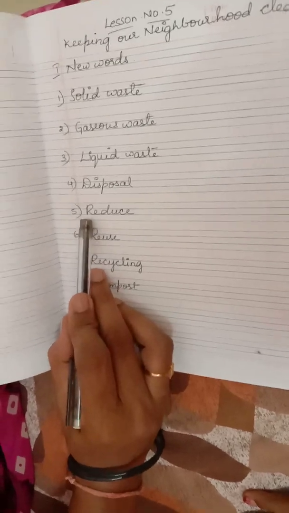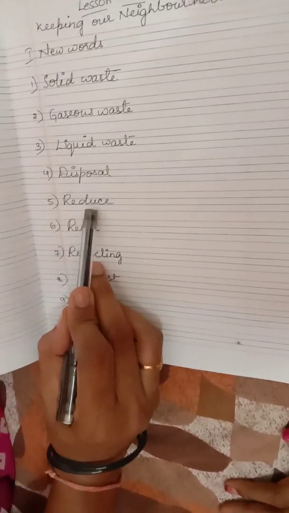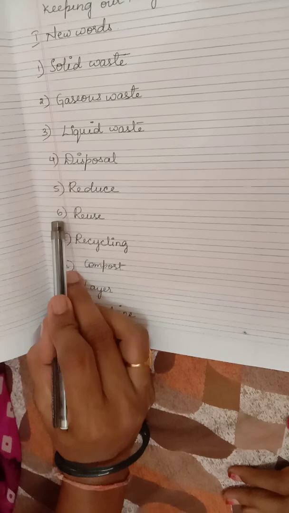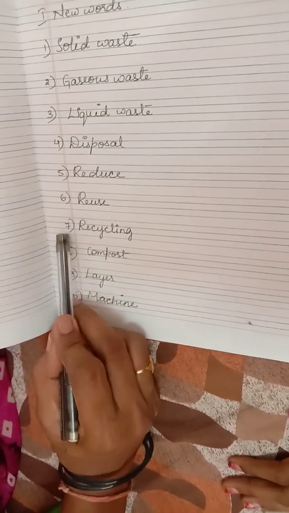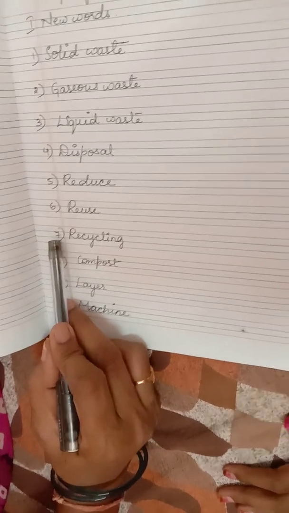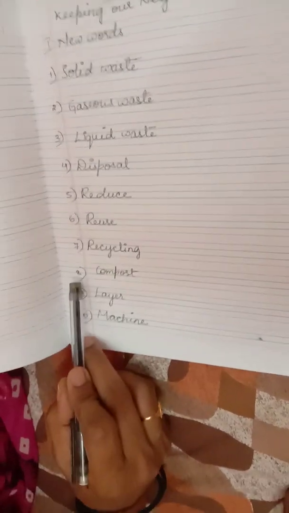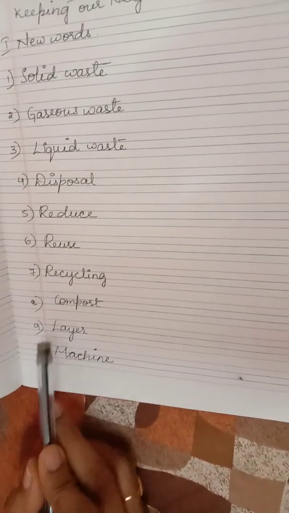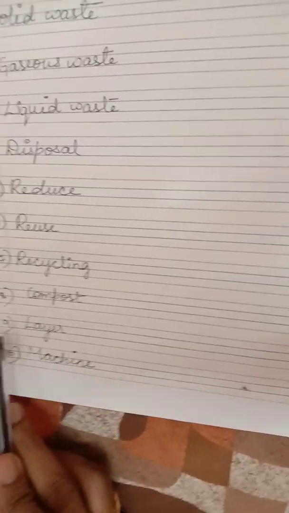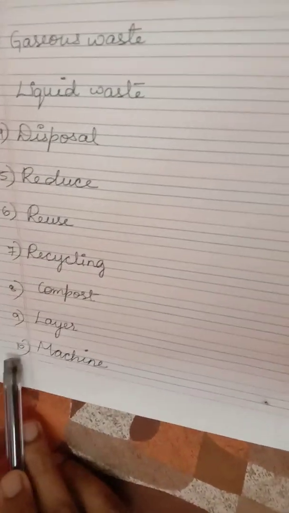Fifth one, reduce. Sixth one, reuse. Seventh one, recycling. Eighth one, compost. Ninth one, layer. 10th one, mission.